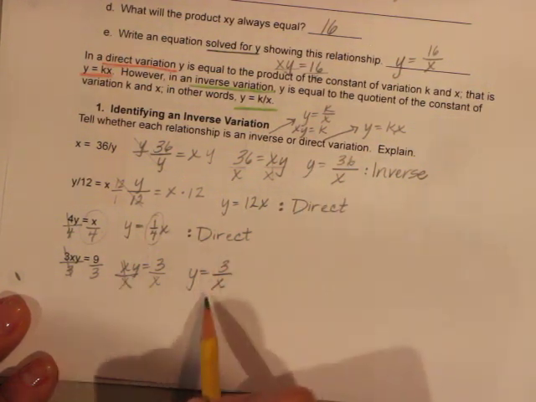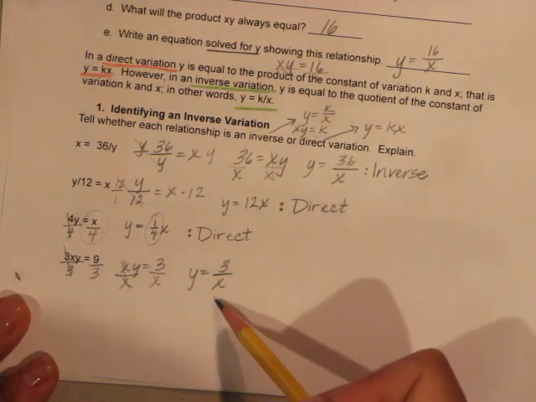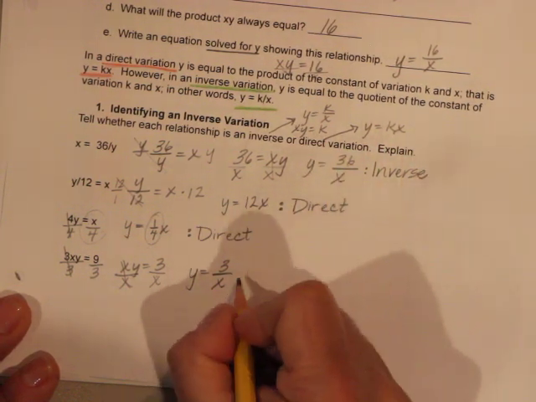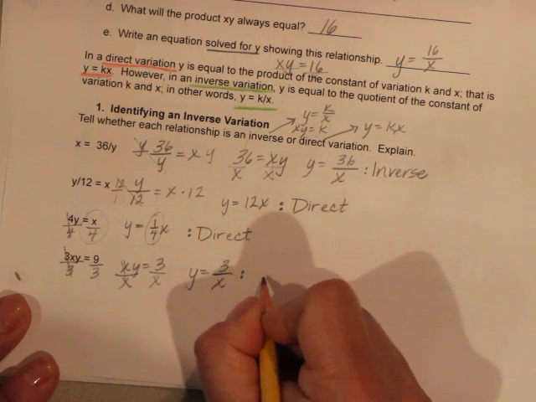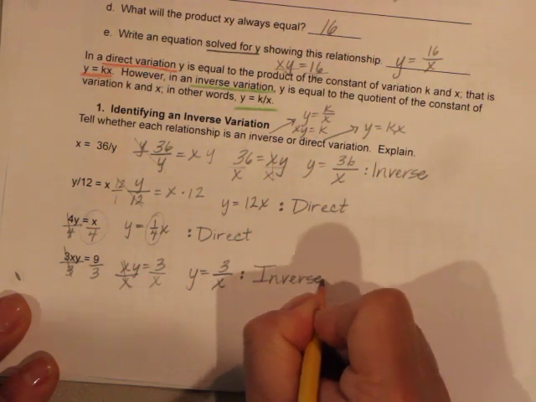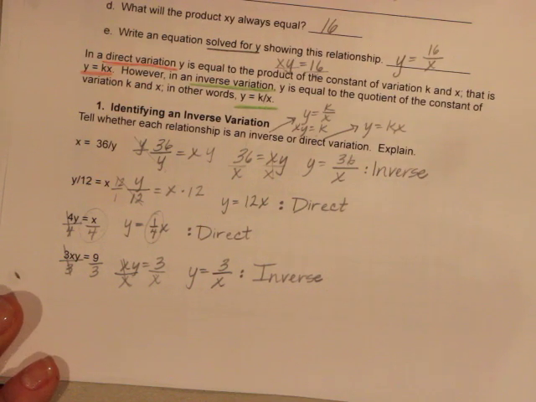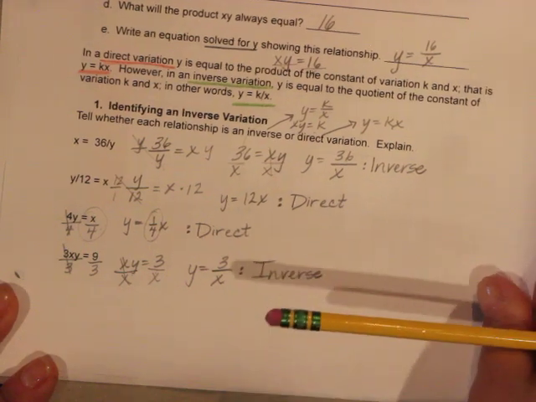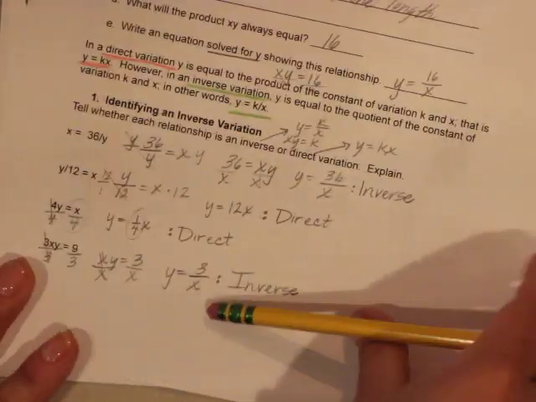Okay, so both of these equations are the same equation in a different form, and each one tells us that we are dealing with an inverse relationship. Okay, fantastic. An inverse variation between variables. Let's keep going. All right, so we did this, did our chart, we did this guy.